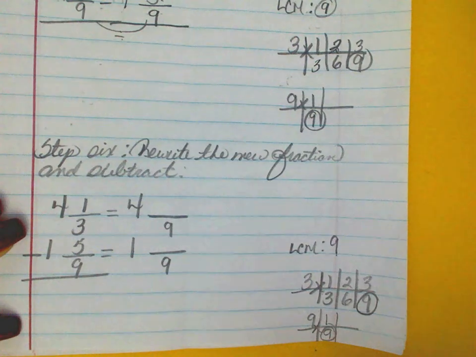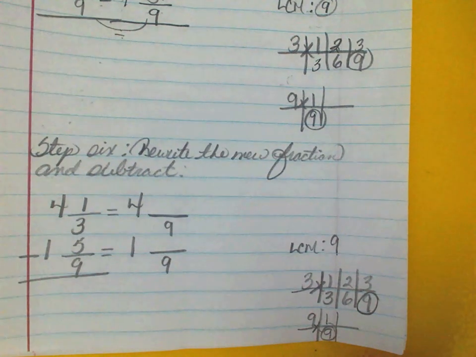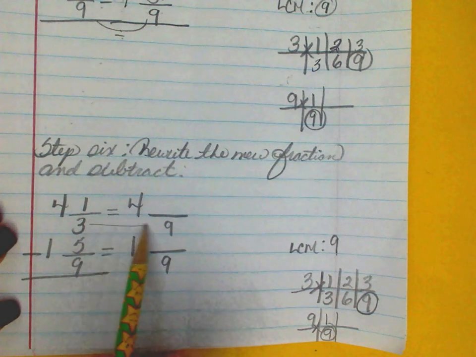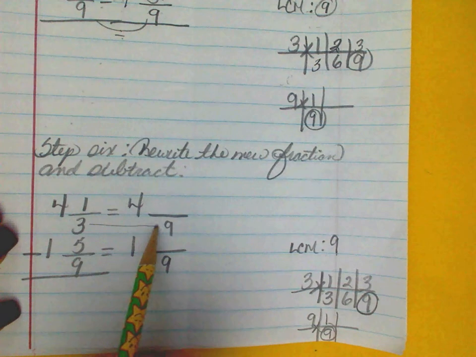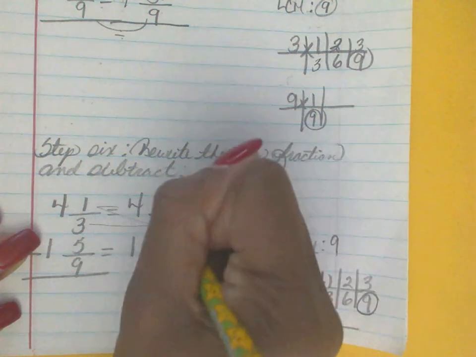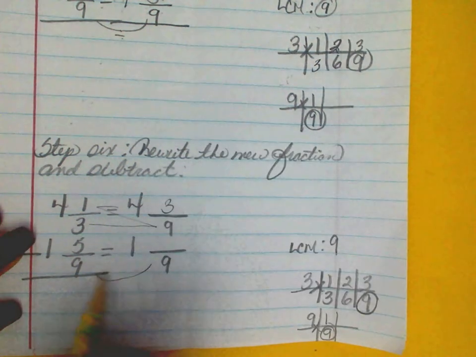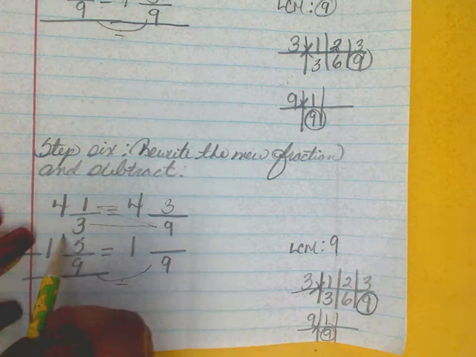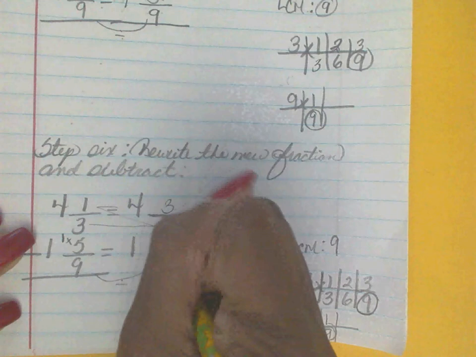Then step 4, do the backwards Z or the backwards C. So I'm going to do both. 3 goes into 9. 3 times 1 is 3. 9 divided by 9 is 1. 1 times 5 is 5. Now, step 5.